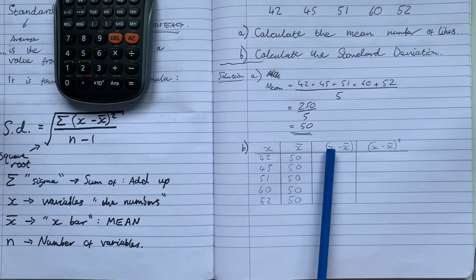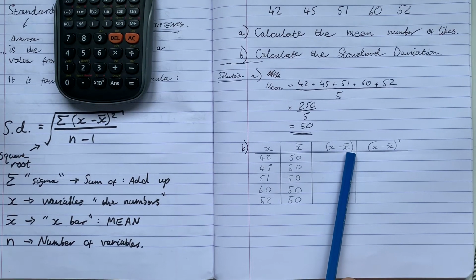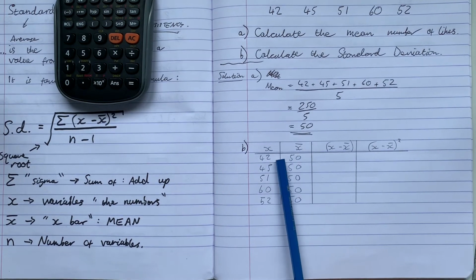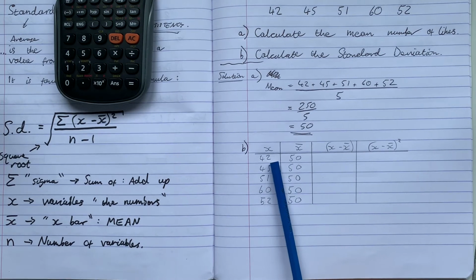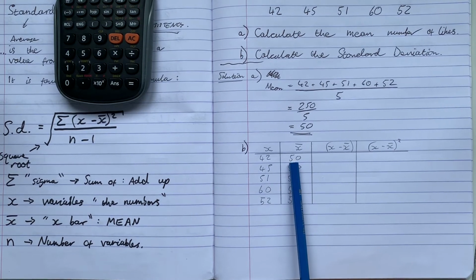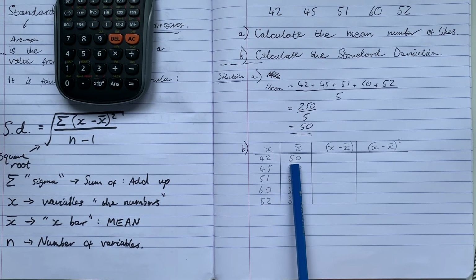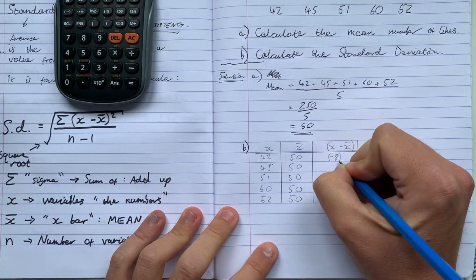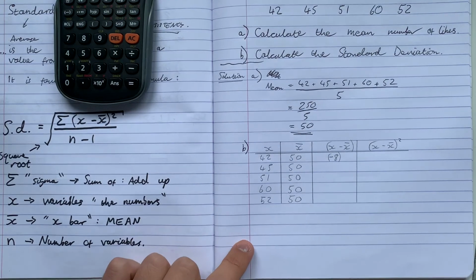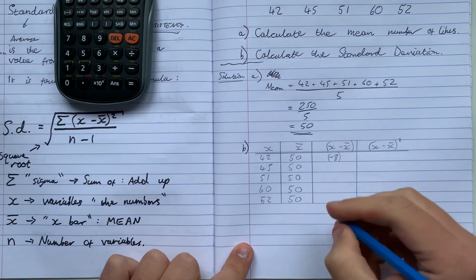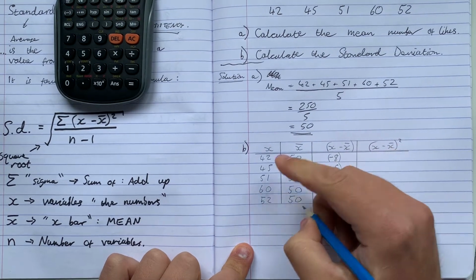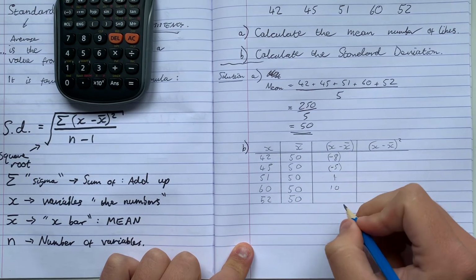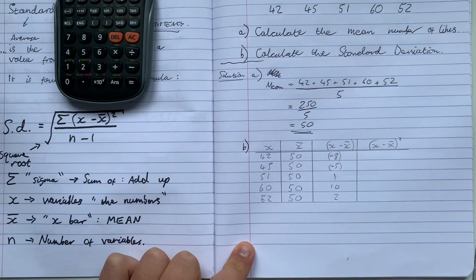The next column says x minus x bar. What do we do there? Well, we've got x here and we've got x bar here, so I think we should go ahead and subtract those things. So be careful, 42 take away 50 is not 8, it's negative 8. It doesn't particularly matter because of what we're going to do next, but maths is maths, let's keep it all correct. 45 take away 50 is negative 5, 51 take away 50 is 1, 60 take away 50 is 10, and 52 take away 50 is 2.